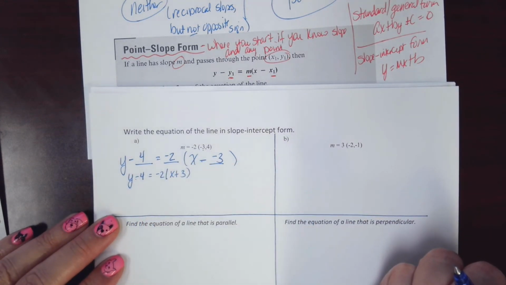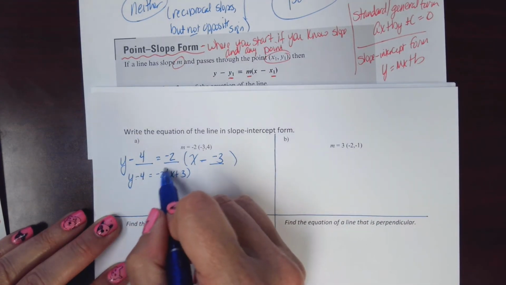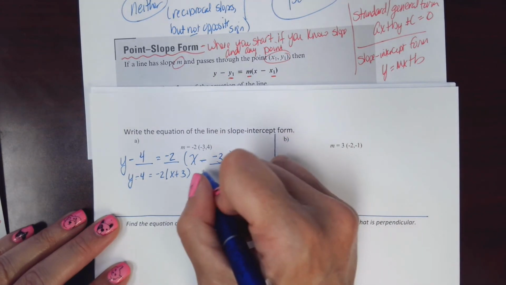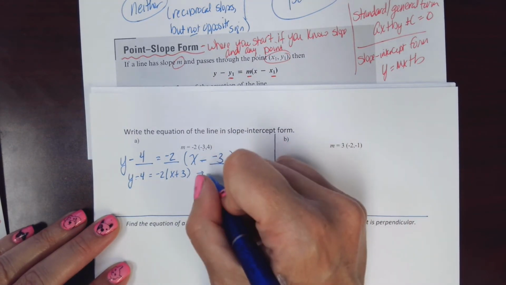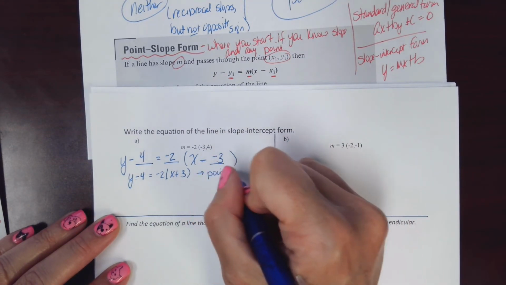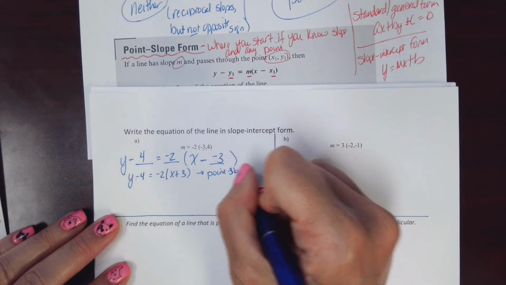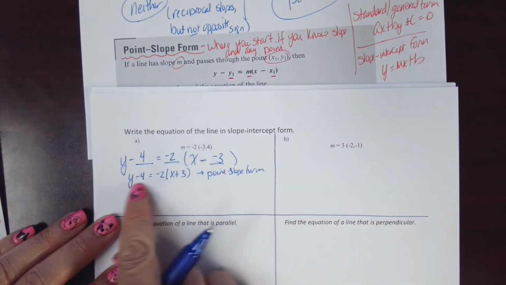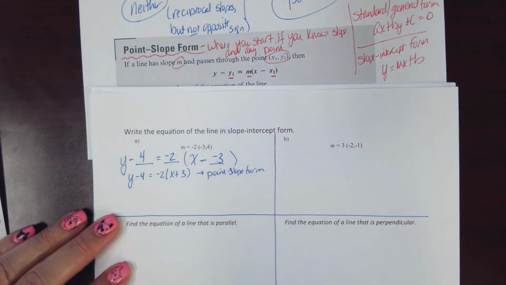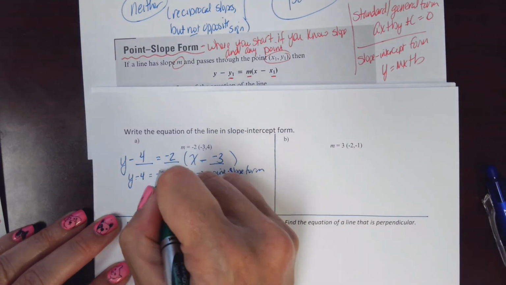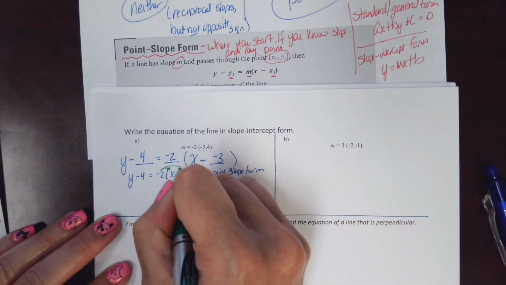The first thing I'm going to do, order of operations, is distribute this -2. But this right here, if my MATLAB asks for it, is my point-slope form. This would be my stopping place if it asks for point-slope form. But we're not going to stop there. We're going to put it in slope-intercept form because that makes our life easier.